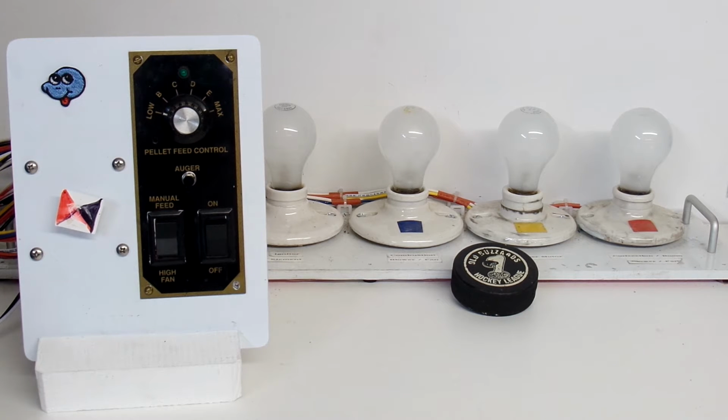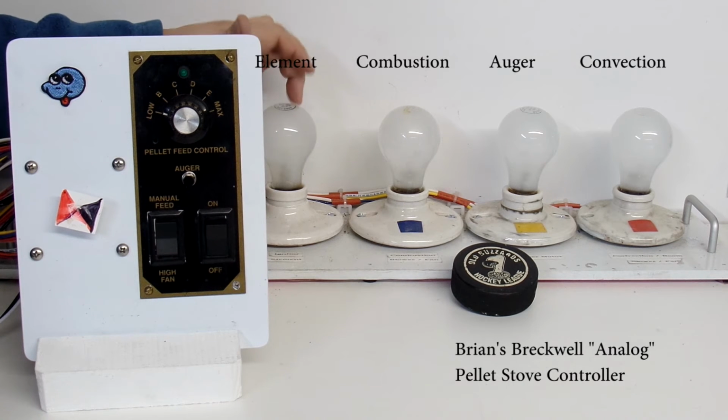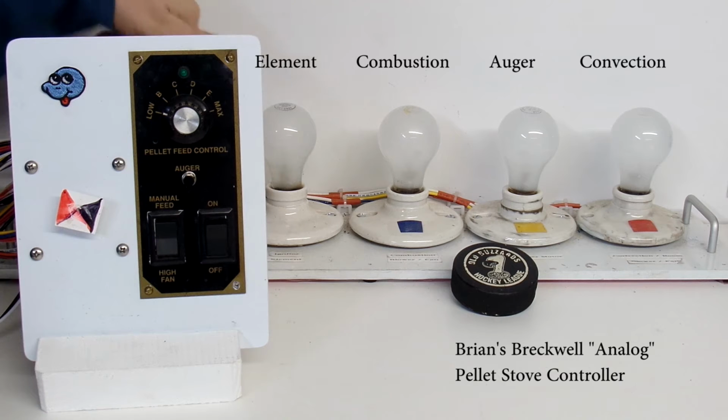As you can see, I have the controller connected to my tester. My tester is made up of an auger motor behind here, and we see the shaft sticking out from the faceplate, and there's a little decal that will spin when the auger motor drives. I have 4 light bulbs in the back, but this one will not come on at all. It's not part of this circuit today.